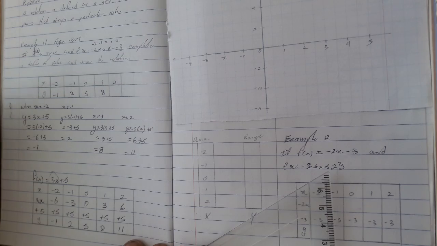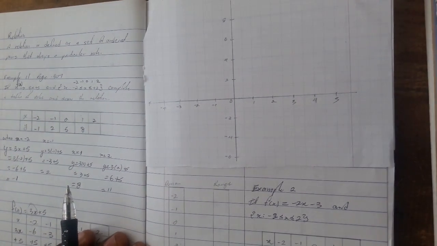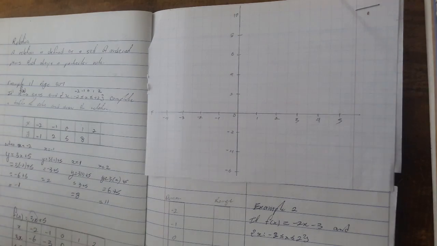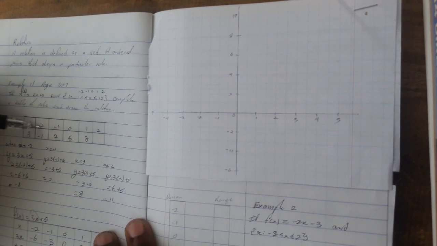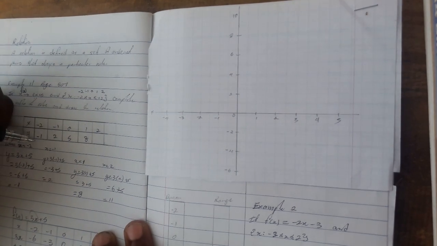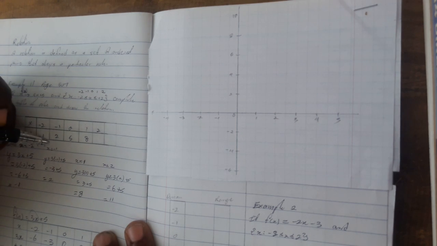You can do it on the table. As you can see, it saves you a whole lot of time in the examination. So how do we now put this relation on the Cartesian plane? We learned just now how to put coordinates on the Cartesian plane. This coordinate is x is minus 2 and y is minus 1. I'm sure you can find that.